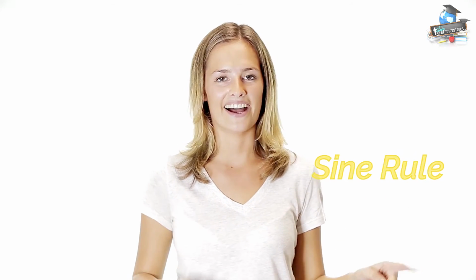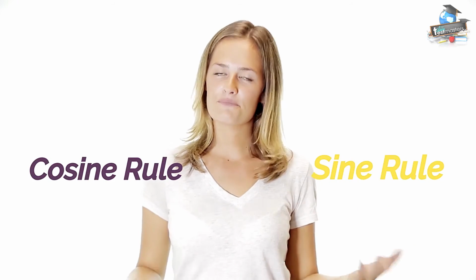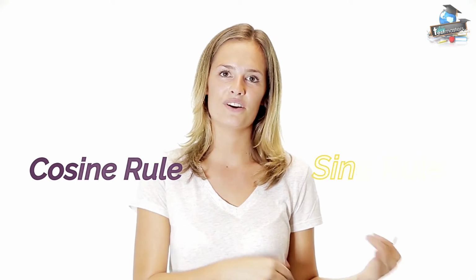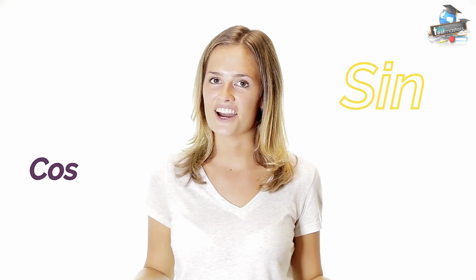SOHCAHTOA and Pythagoras to find missing sides and missing angles in right-angled triangles. But triangles don't always have a right angle, so we need a plan B. For any triangle, we have two special formulae, the sine rule and the cosine rule. You've probably already guessed, the sine rule involves sine and the cosine rule involves cos.